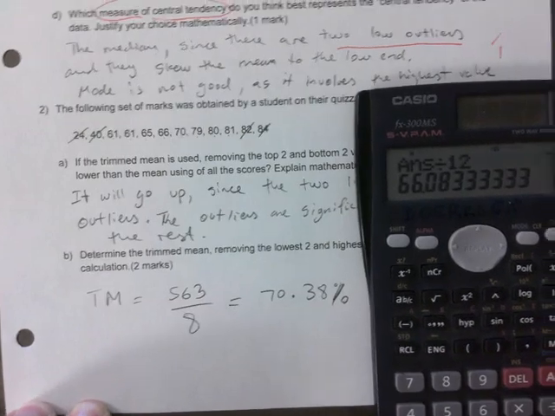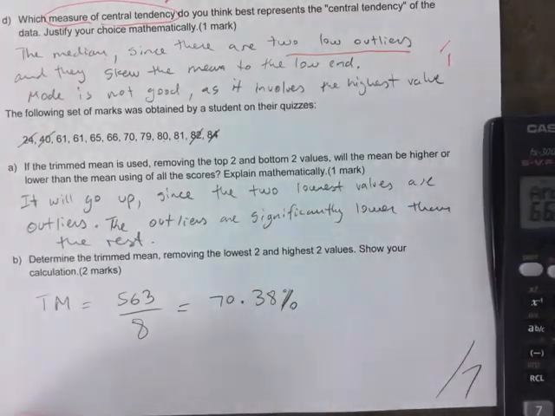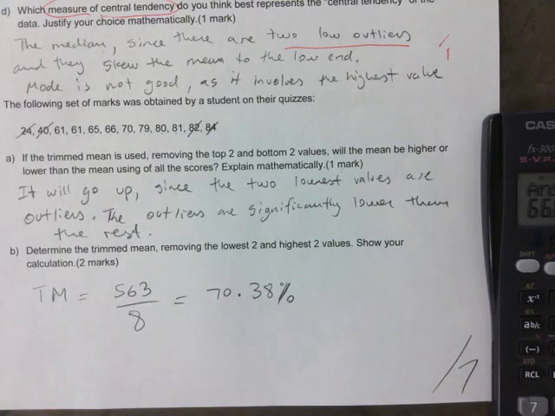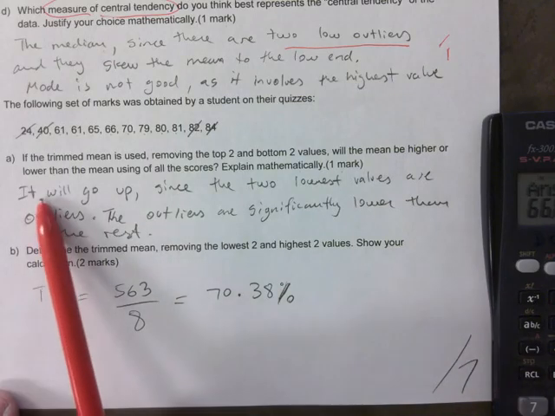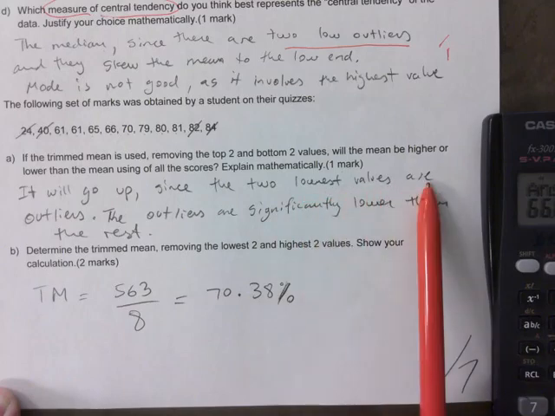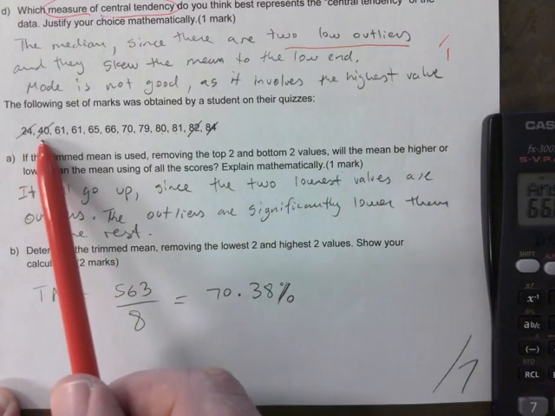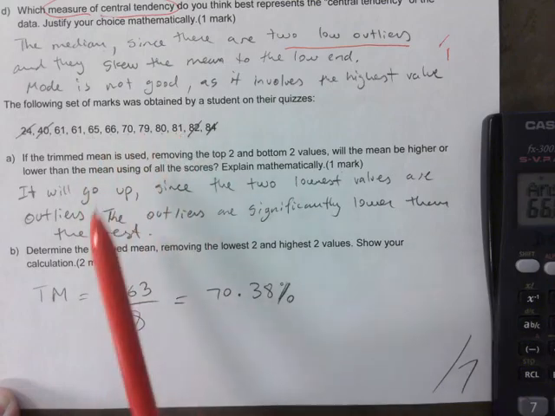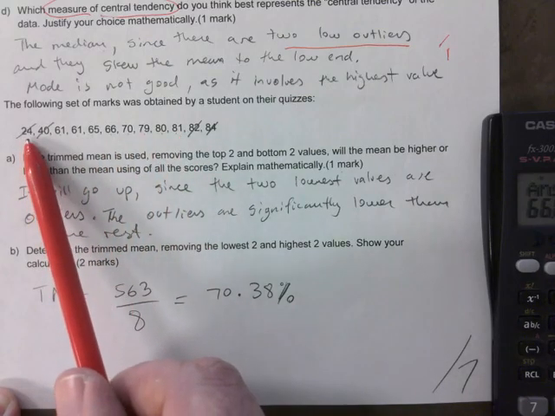So if you did the math on the side, I don't know, but what you can always do, I won't know if you actually calculated it, but the mean will go up if I trim it, since the two lowest values are outliers. These are significantly lower than everything else, especially the very lowest one.